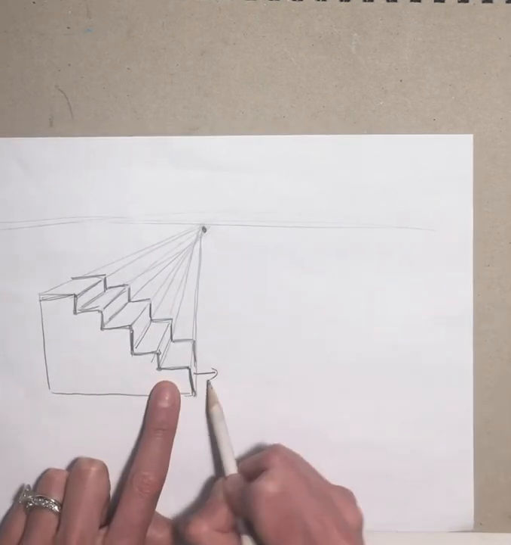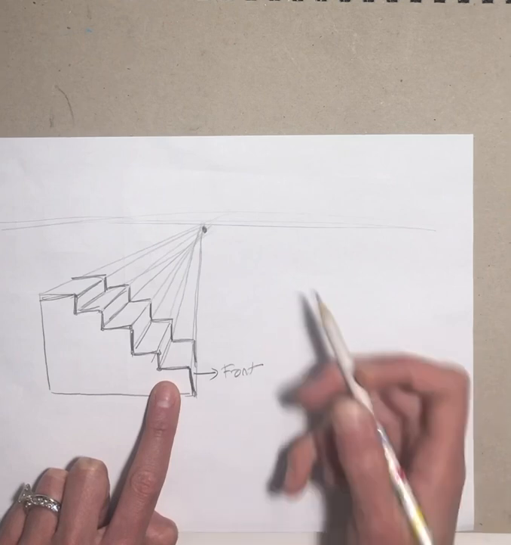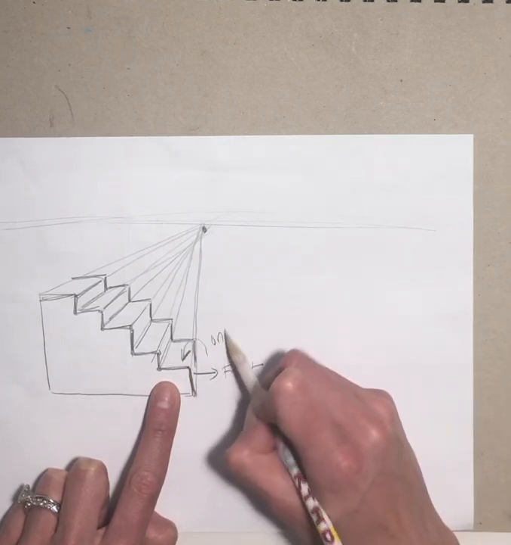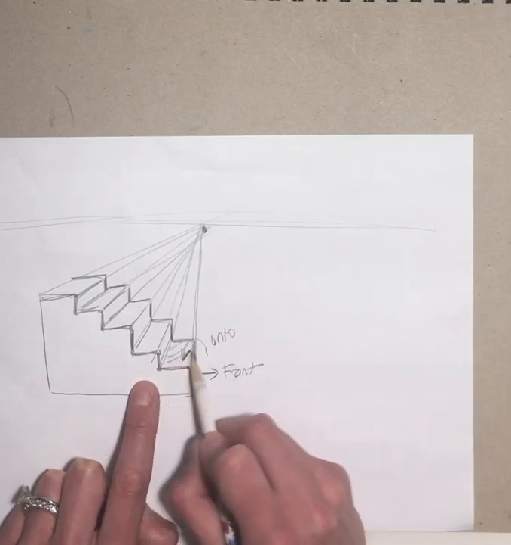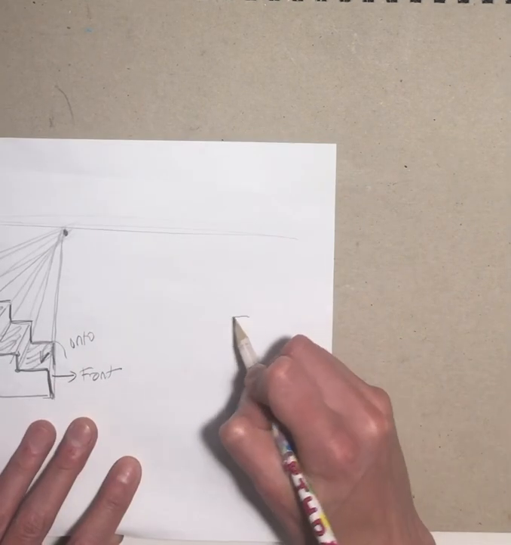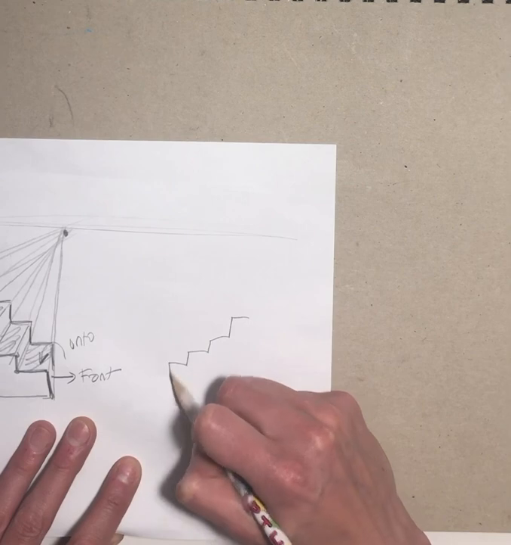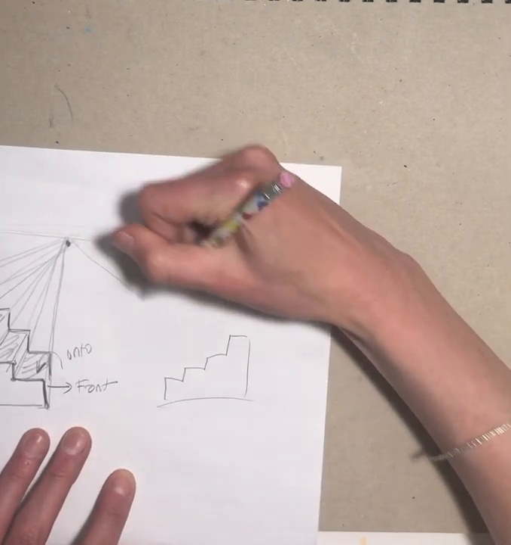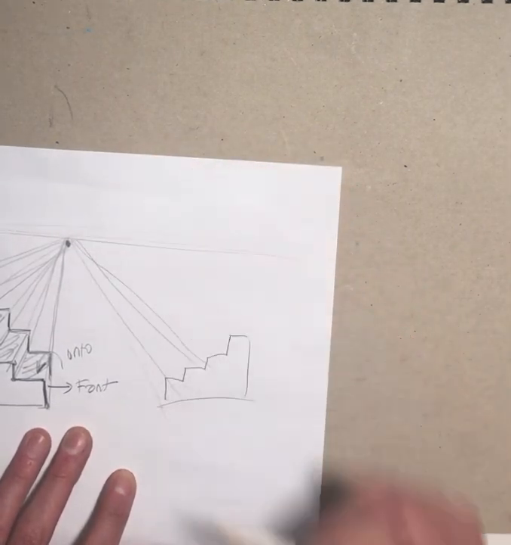So this is the front of the step. And then you would step onto the top. These are the tops where you would put your feet. If I was going to do it from this side, same way. You would just connect everything and then cut it.